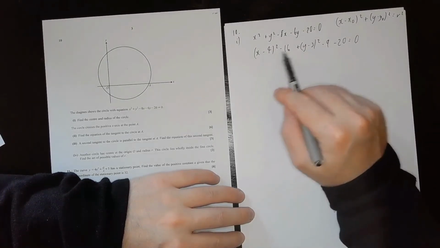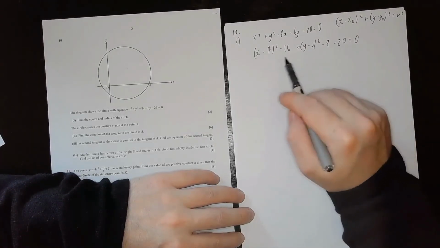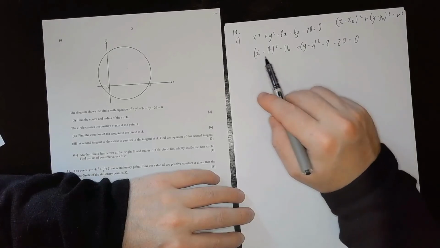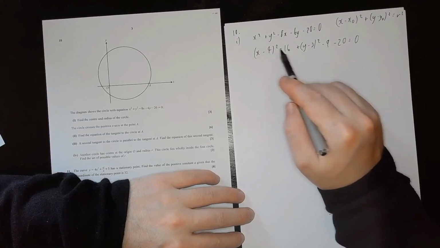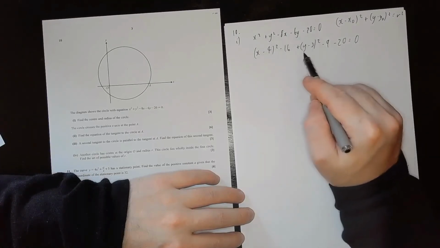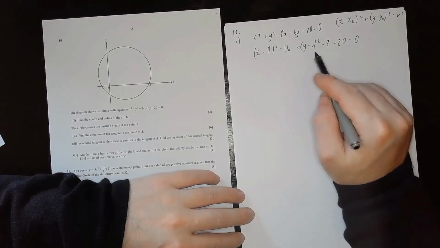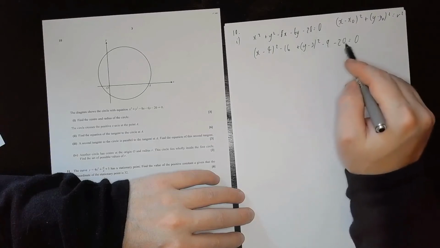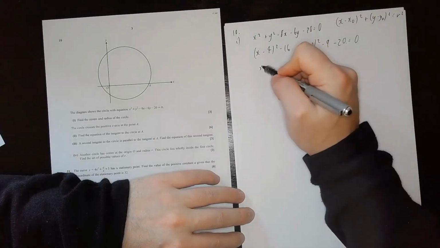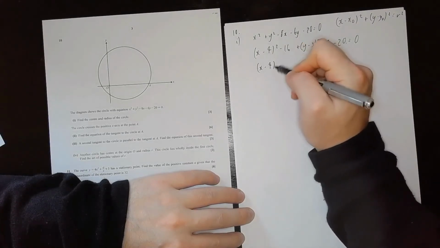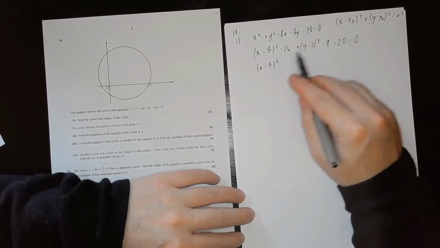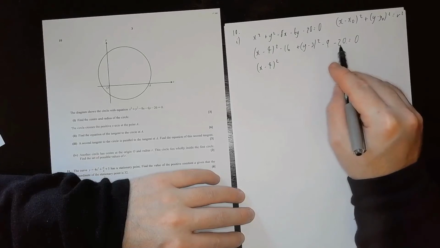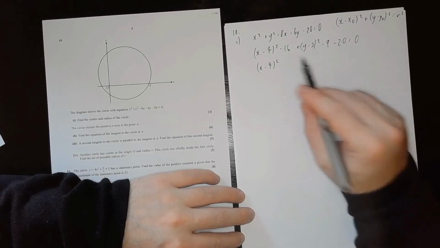And this is actually completing the square again. But x squared minus 8x is that. Y squared minus 6y is that. And we have the minus 20 copied down. So x minus 4 was squared. So let's just combine these numbers. Minus 16 minus 9 minus 20 is minus 45.